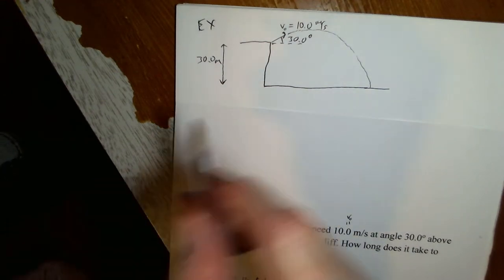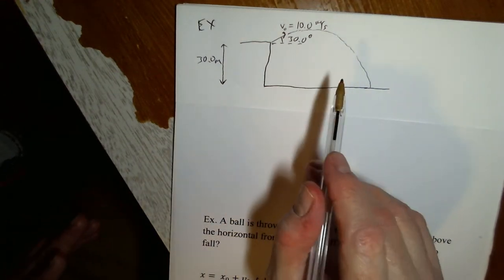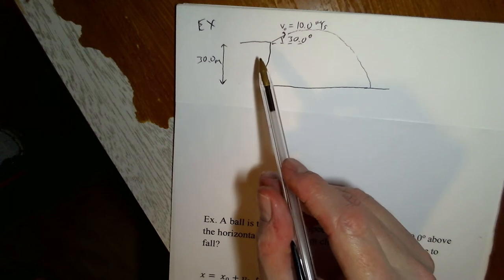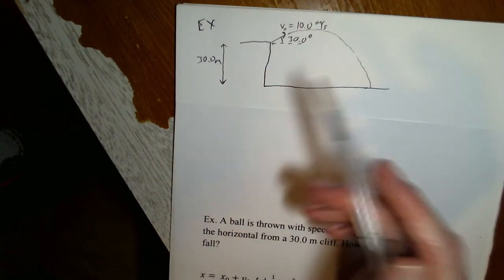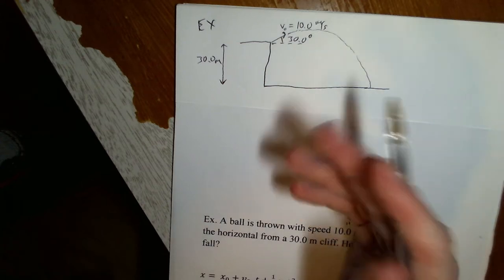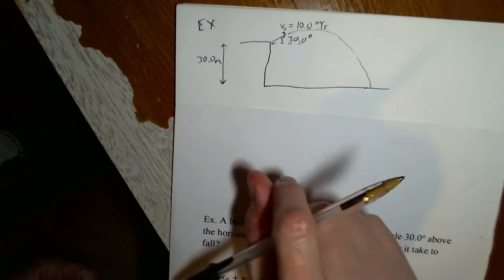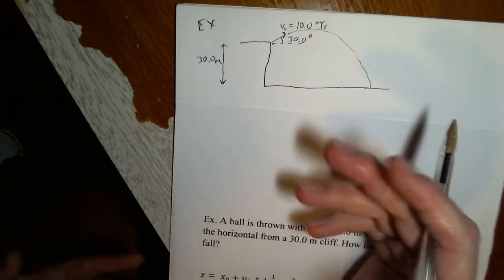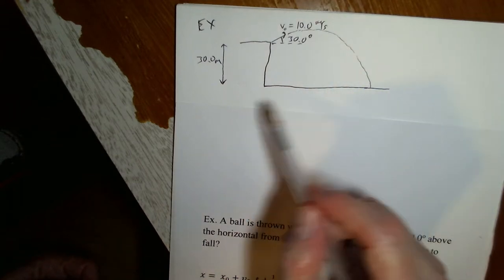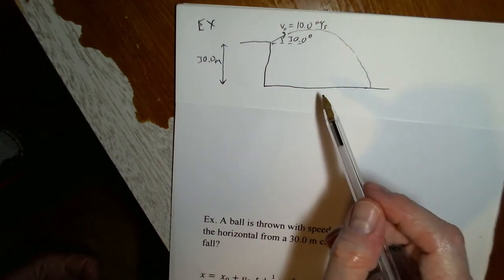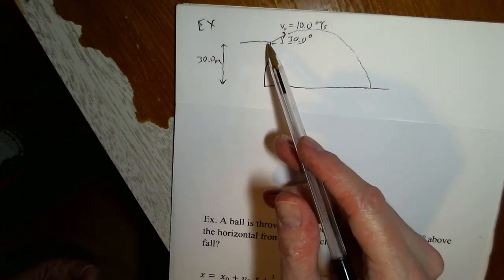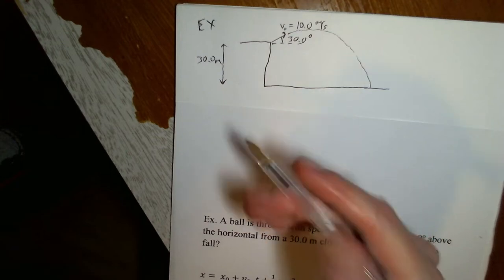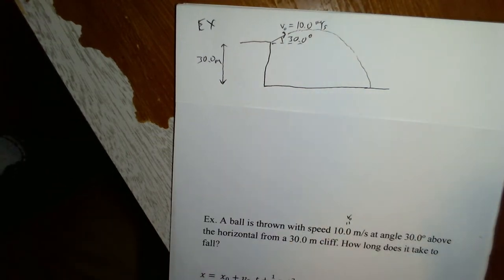So I can choose y equals 0 anywhere, but the two convenient places are either at the top of the cliff or at the bottom. And so I'm going to choose y equals 0 at the bottom. It's really prejudiced to think of the bottom of the cliff as 0 height any more than the top of the cliff, but it's convenient for me to think of it that way.